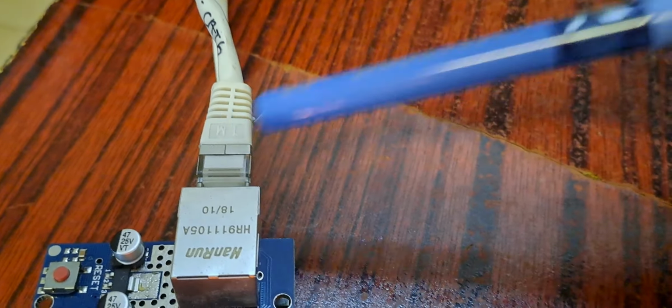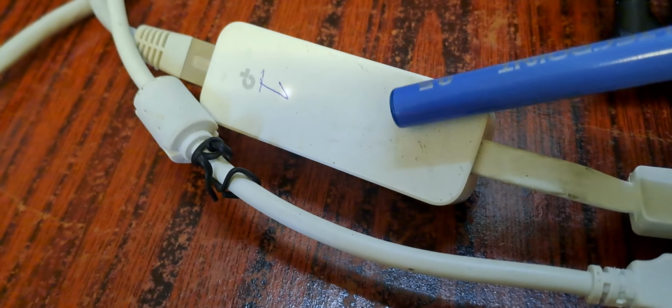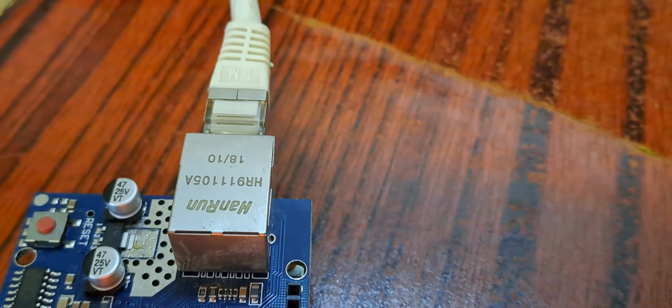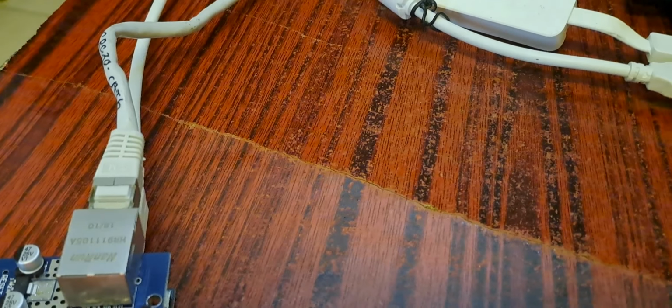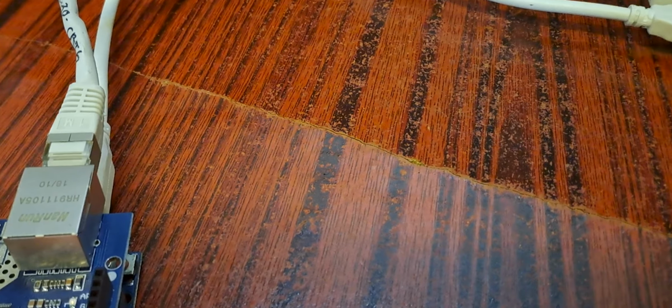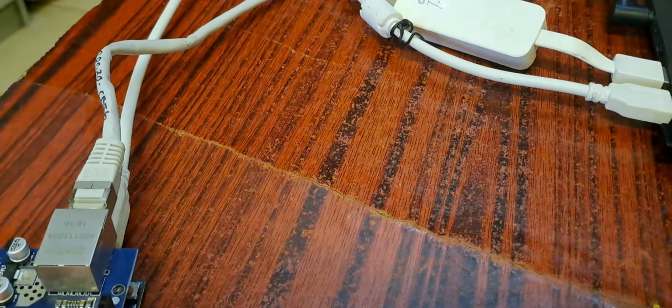The Ethernet cable is connected with the Ethernet port in my laptop. As you can see, this is the USB to Ethernet converter. So the Ethernet cable is connected to my laptop for communication between the laptop and the Ethernet board. Now in this case I could have used a network switch for this packet transfer, but I am not using a network switch. I am just connecting it directly in the same LAN.